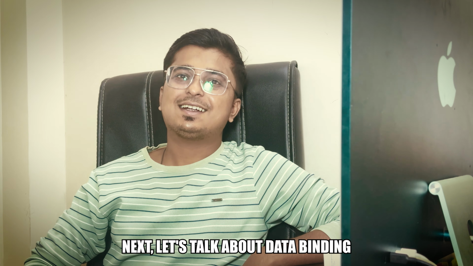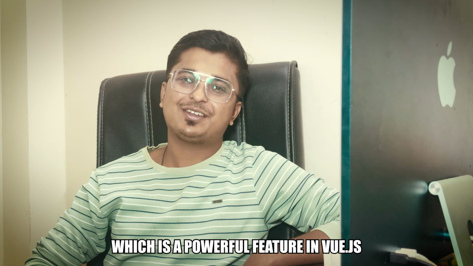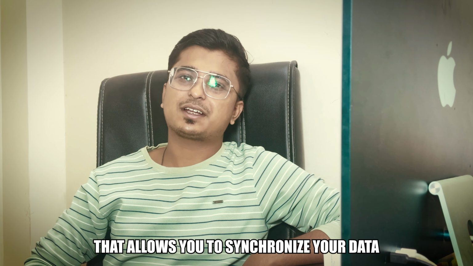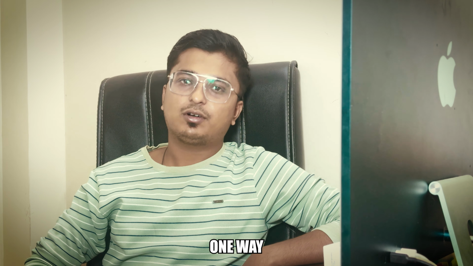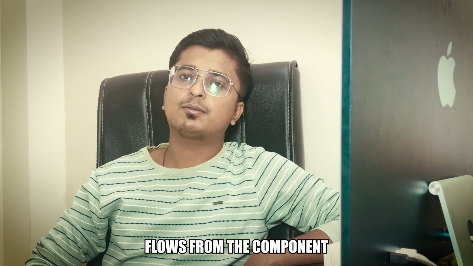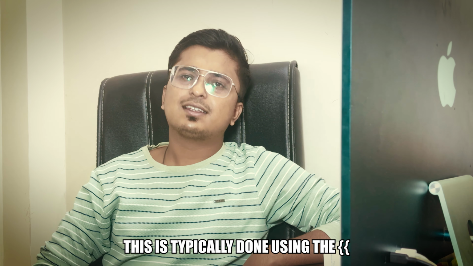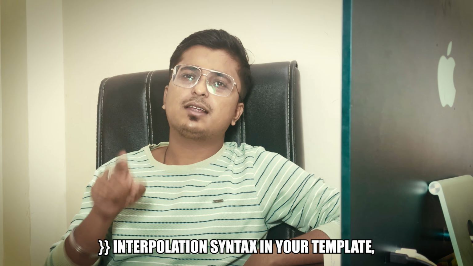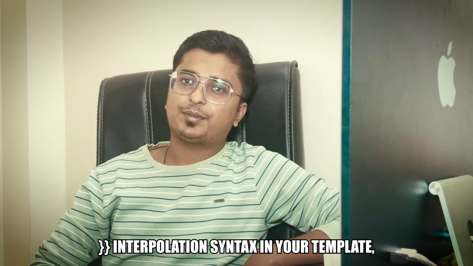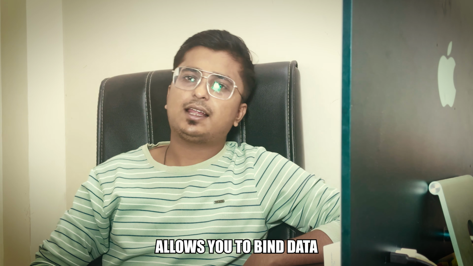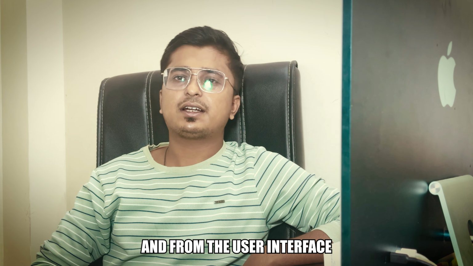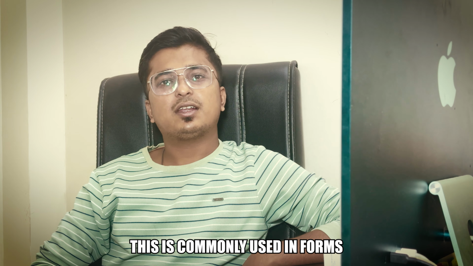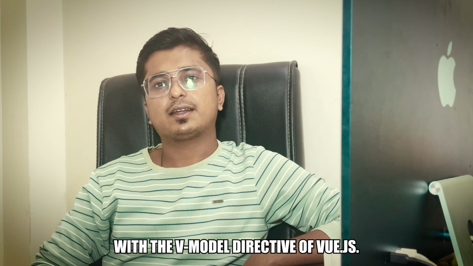Next, let's talk about data binding, which is a powerful feature in Vue.js that allows you to synchronize your data with your user interface. Vue provides two main ways to bind data: one-way binding and two-way binding. One-way binding is where data flows from the component state to the user interface. This is typically done using the double curly braces interpolation syntax in your template. Two-way binding, on the other hand, allows you to bind data both ways, from the state to the user interface and from the user interface back to the state. This is commonly used in forms with the v-model directive of Vue.js.